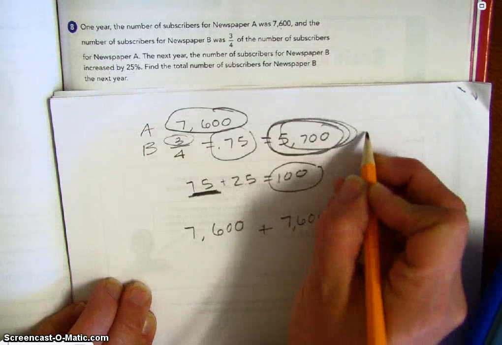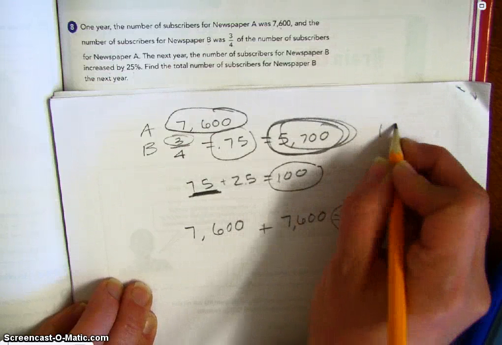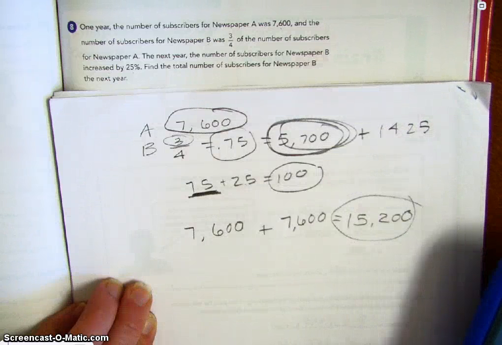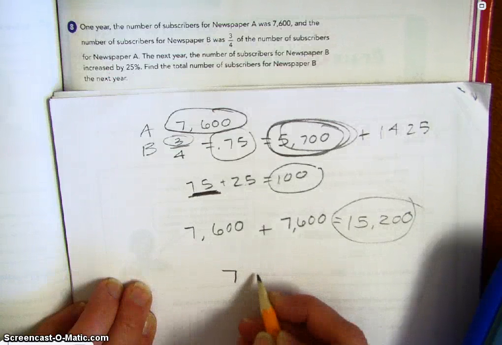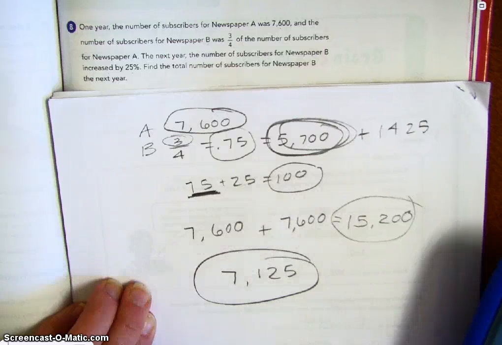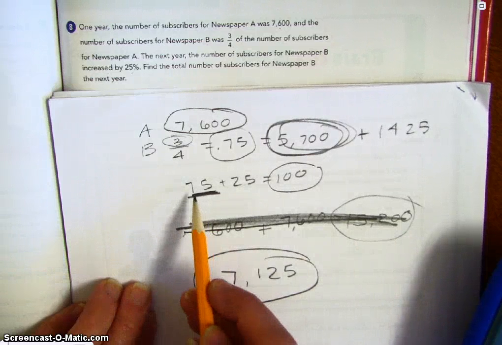And it would actually increase then by 1,425. So I would add that on to my 5,700 because that's how much it increased by. So I need to add those together and my total would come to 7,125. And so that's your original answer. Sorry, this messed you up because I read the question wrong. That's why it's important to read directions.